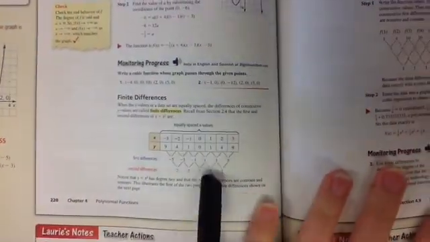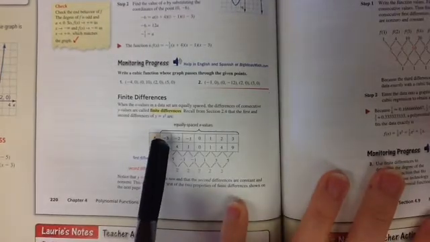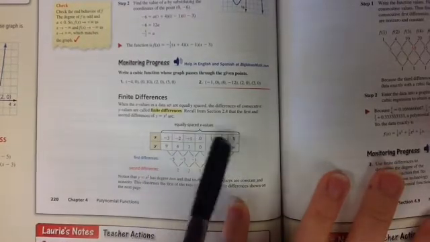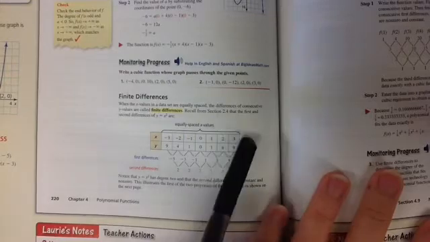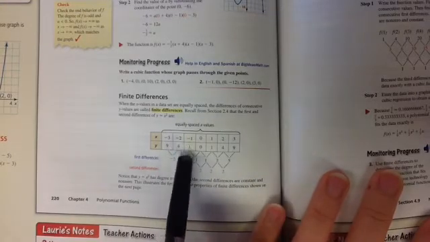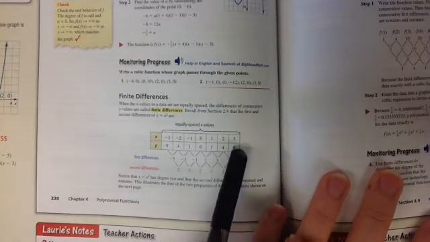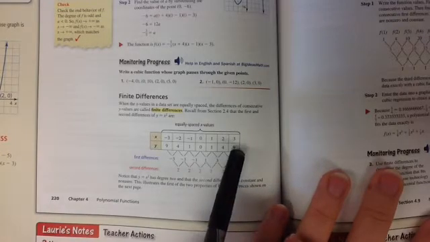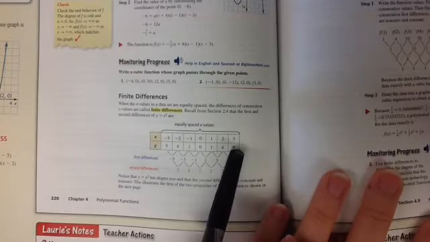Here I'll show you what I mean by our finite differences, where we were talking about it before, where if our x's are all equally spaced, if we all go up by 1s or by 2s, we can look at the differences between the y's to determine which type of function it fits, what type of function will model that data.